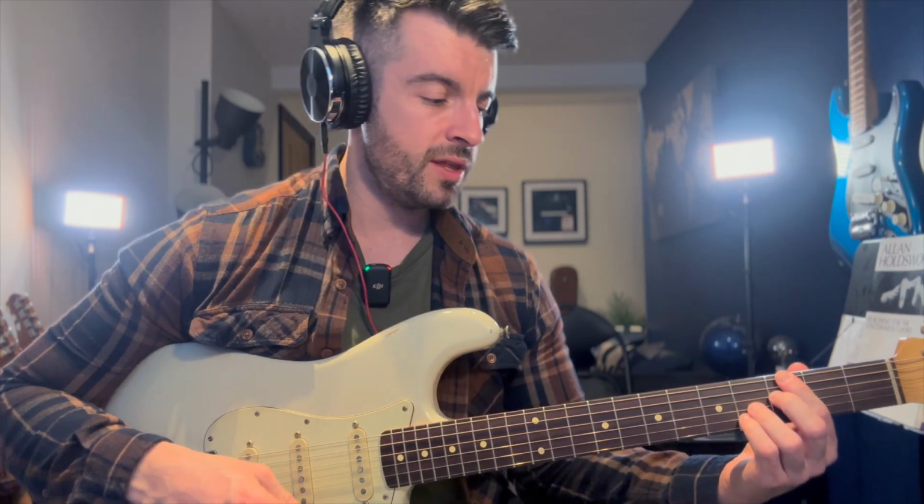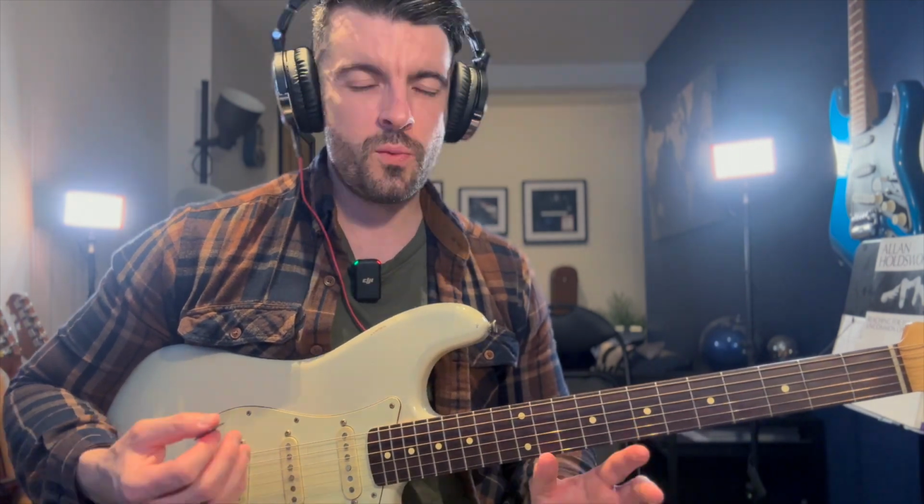So over the G altered now, okay, the G7 sharp 5, or the G7, however you want to think of it. The backing track is actually a sharp 5, so yeah, let's call it sharp 5. To the C minor, we're going to be playing a B flat minor pentatonic. Why are we playing a B flat minor pentatonic over a G7 chord? What's the relationship? Glad you asked.